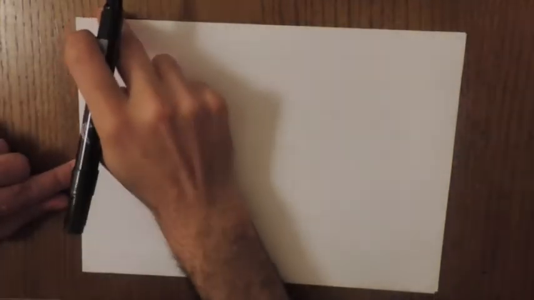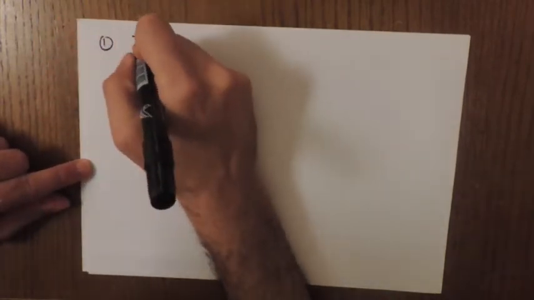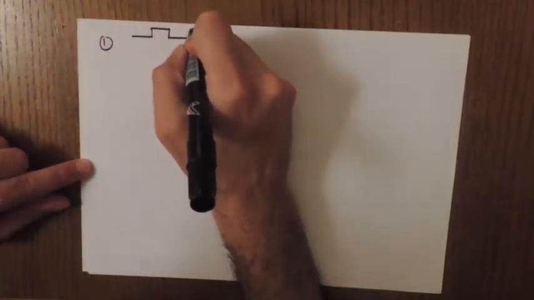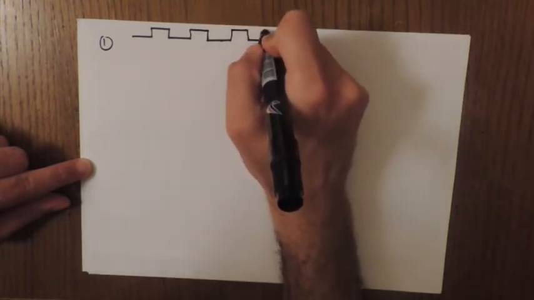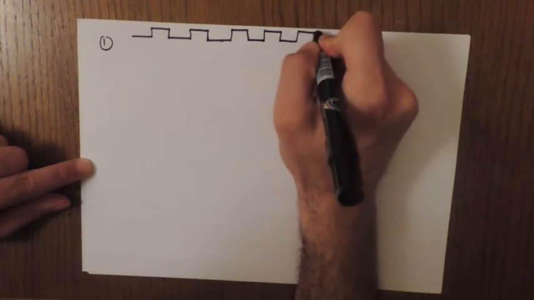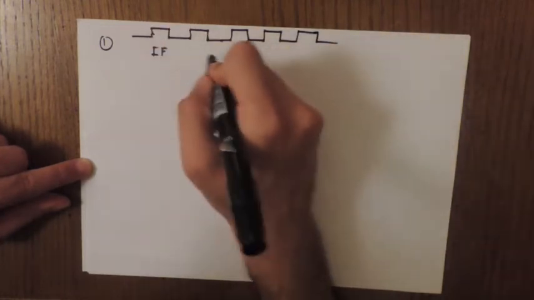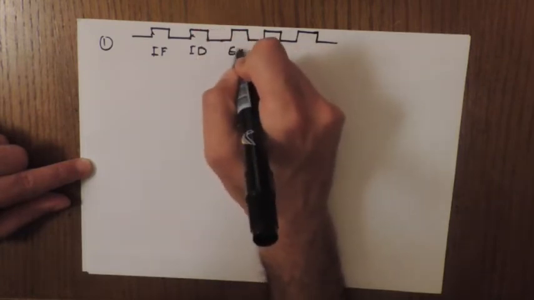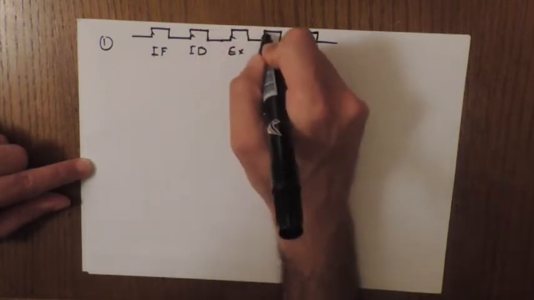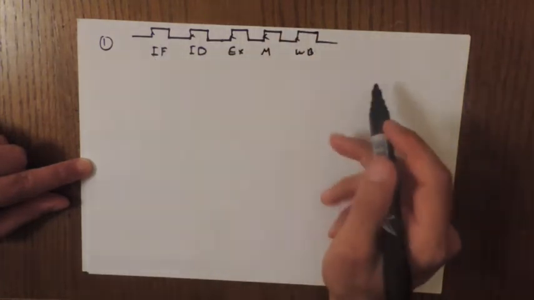If we take the first instruction and schedule it, at each clock we have a stage being executed. So at this edge we have IF, we have ID here, we have EX, we have memory, and then we have write back. As we see, these are the 5 stages.